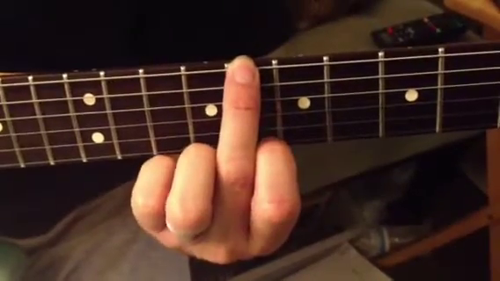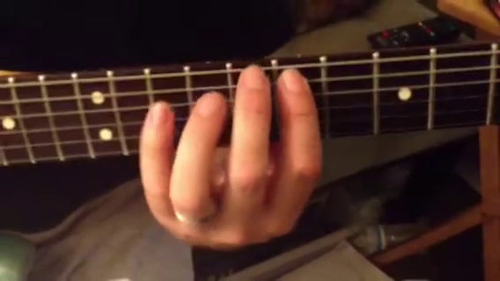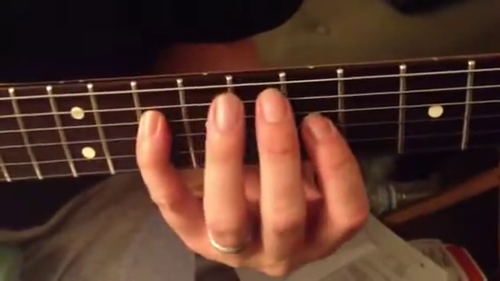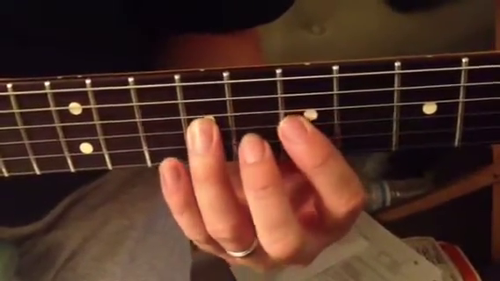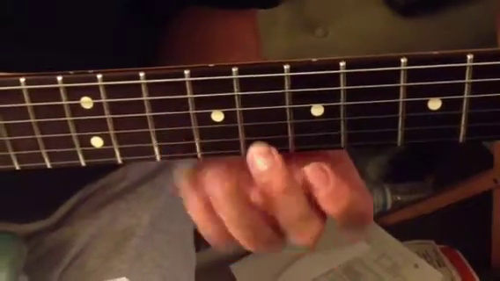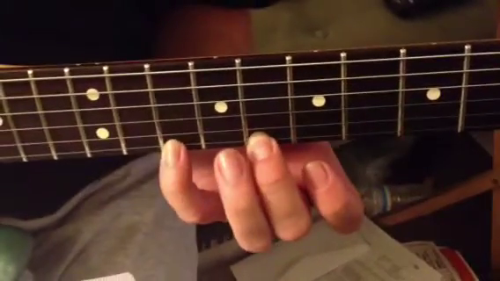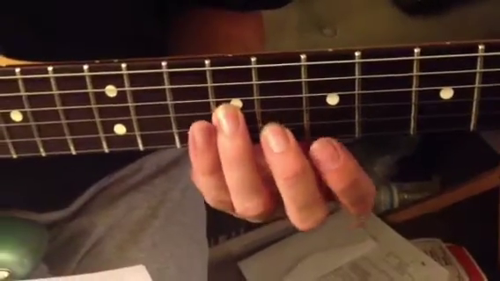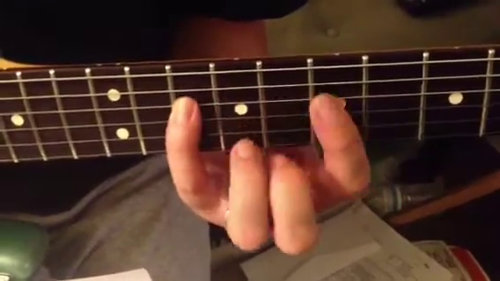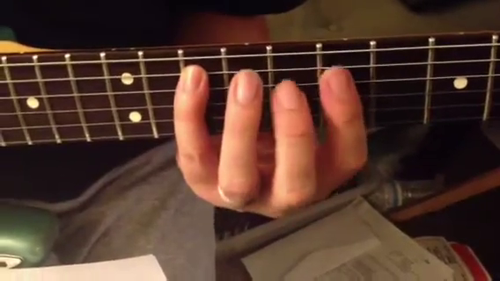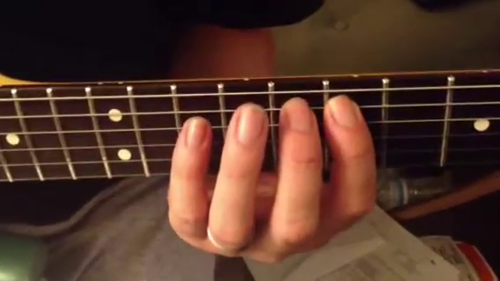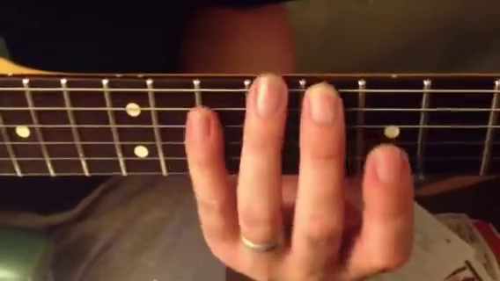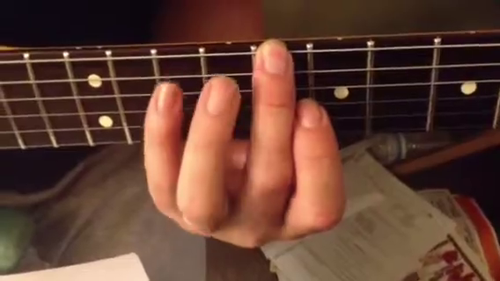So we have C, D, E, G, A, C, D, E, G, A, C, D. Back down, C, A, G, E, D, C, A, G, E, D, C. Once again, I'm getting hung up on the letters. Again, a little faster through the scale.